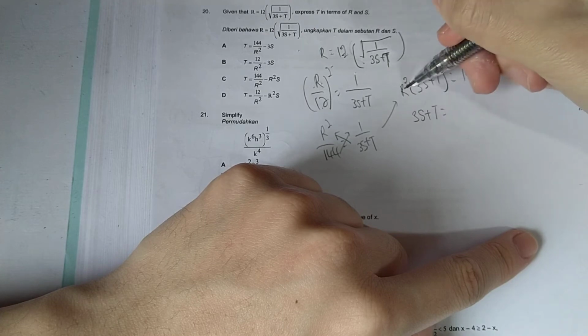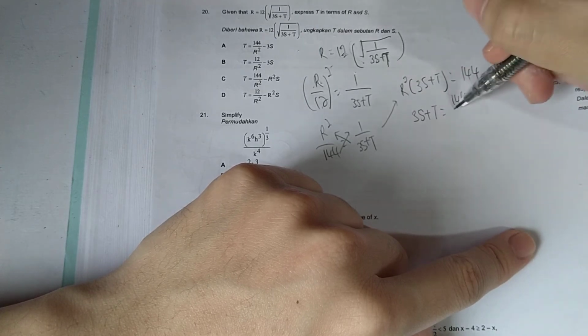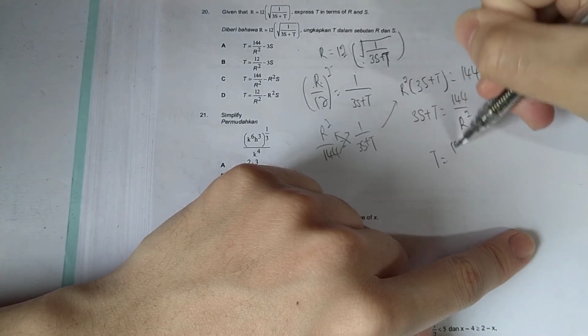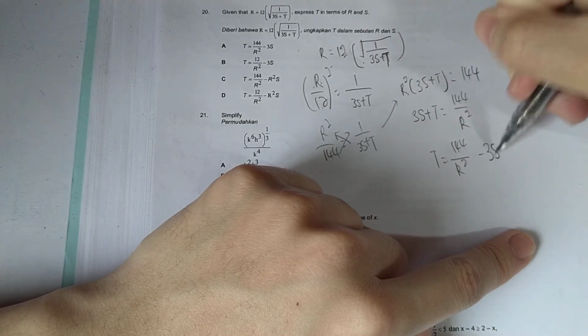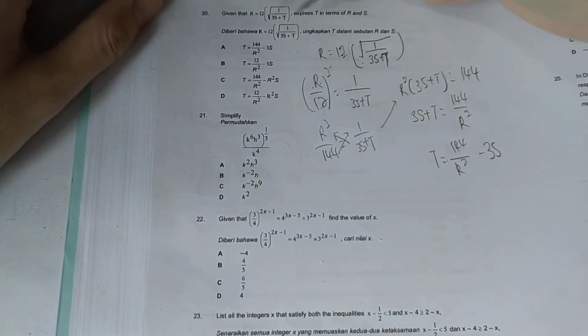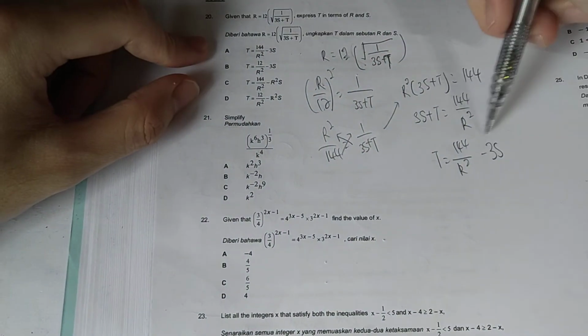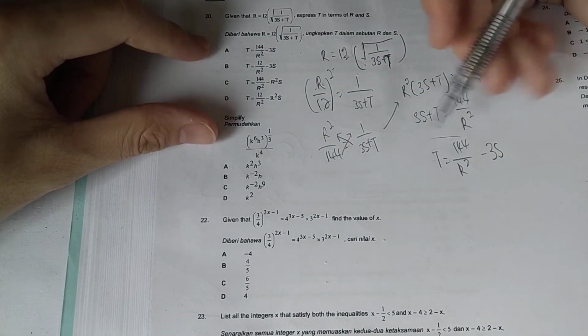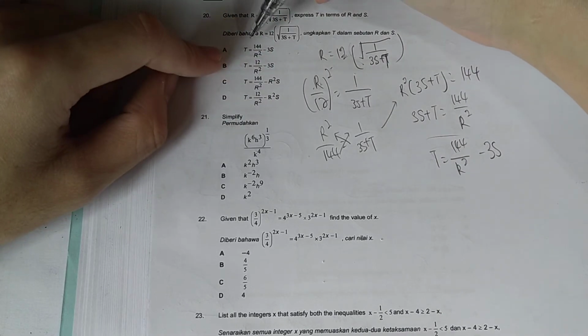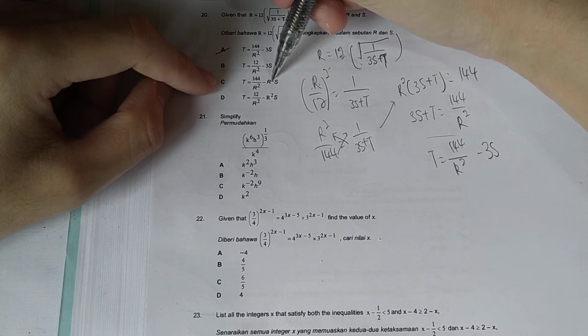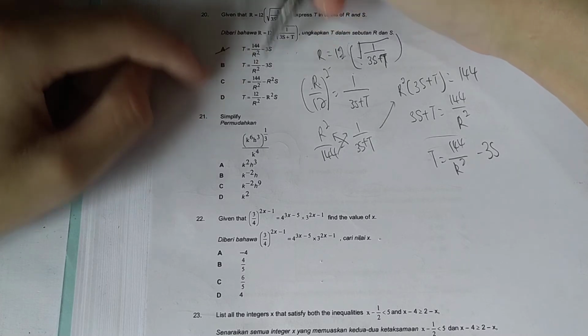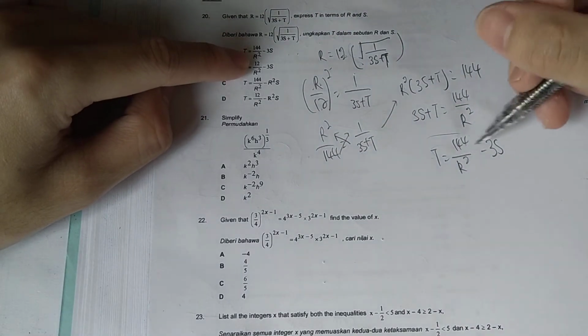I will just leave it outside like this and pindah to the other side jadi bahagi. And then just pindah the 3s. So t is 144 over r square minus 3s. So that will be the answer. So A, B, C, D, which one match with this? Which one match with my answer? A, right? Is it A? Let's double check. It's not B, it's not C, it's not, yeah, it's A, right? 144 r square minus, yeah.